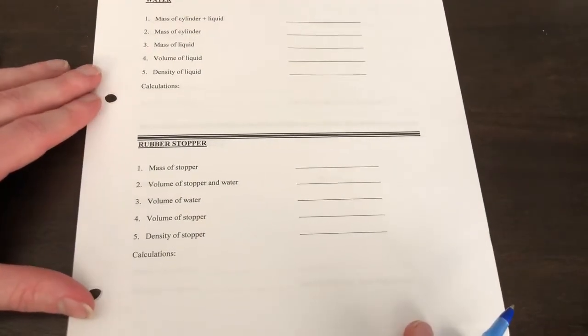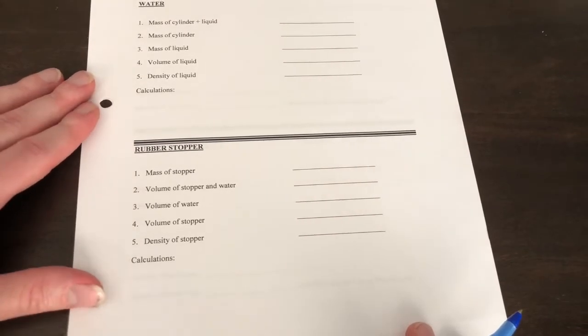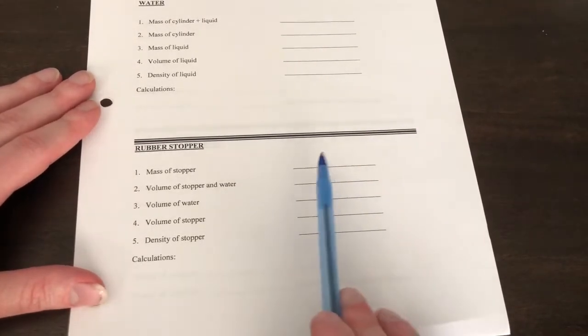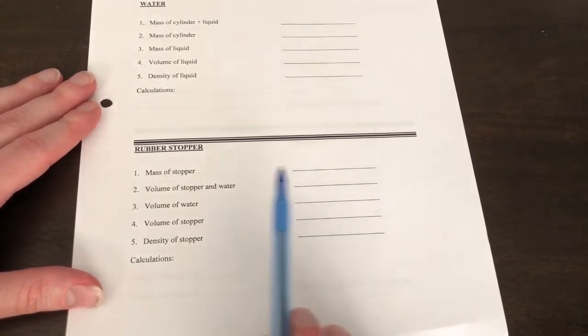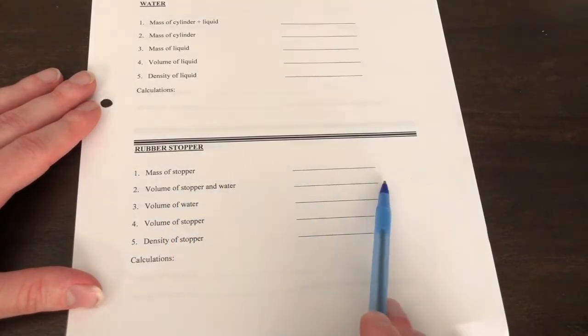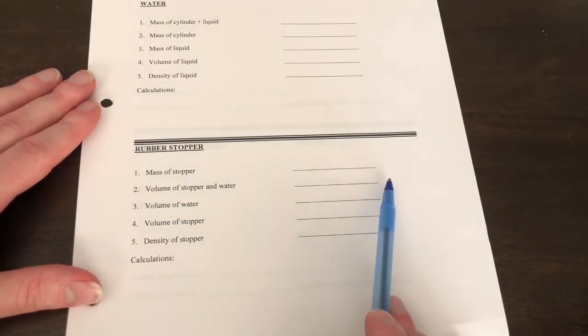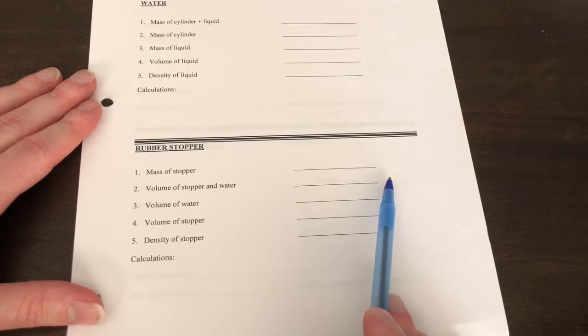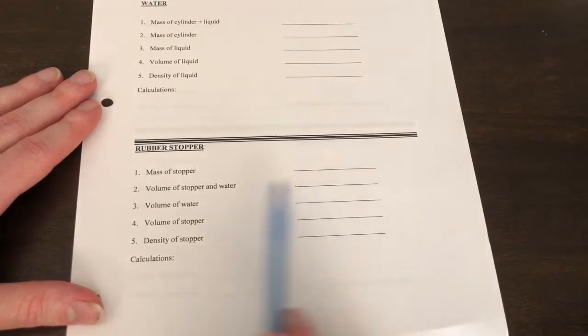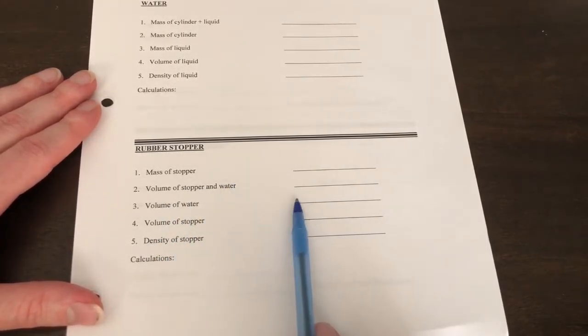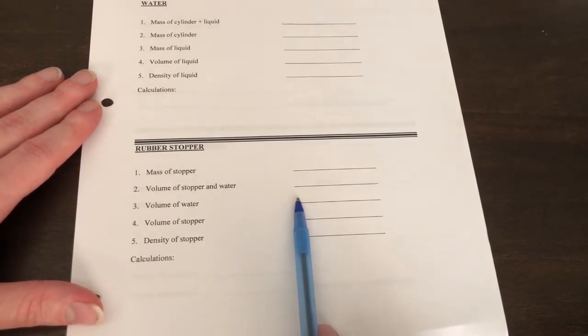Okay, going over a data table for our rubber stopper. The mass of the stopper we get from the scale. The volume of the stopper in water is the volume of the water line once I drop the stopper in. The volume of the water is the initial amount of water that I placed in the graduated cylinder. It's at about 30 milliliters.